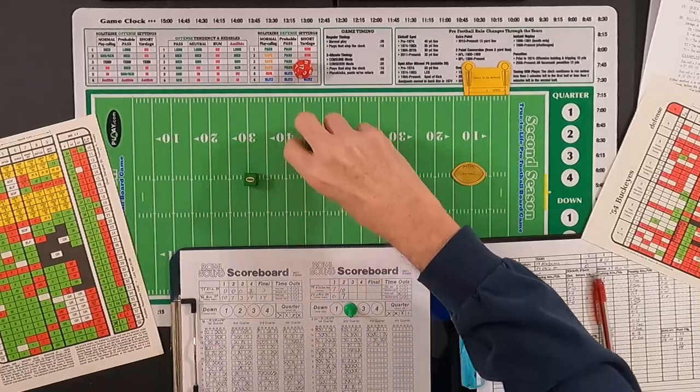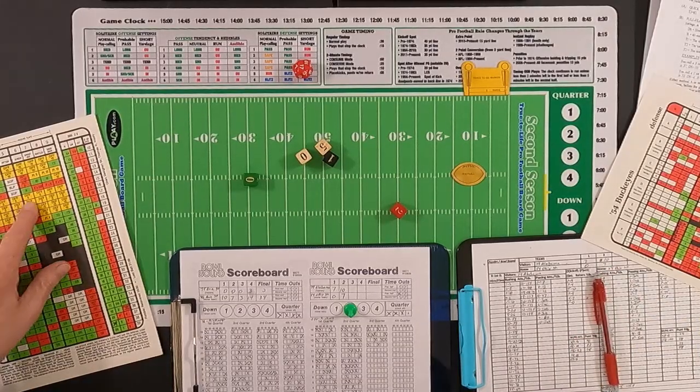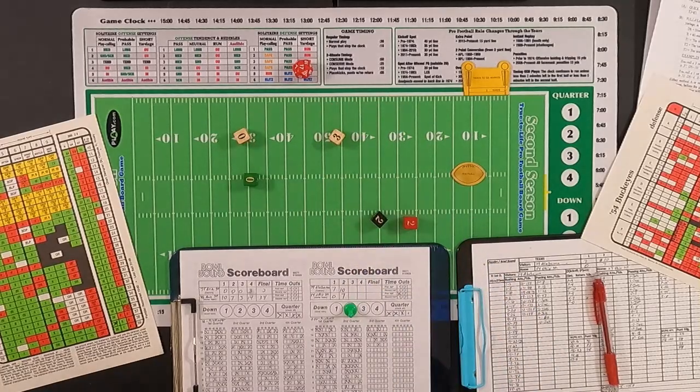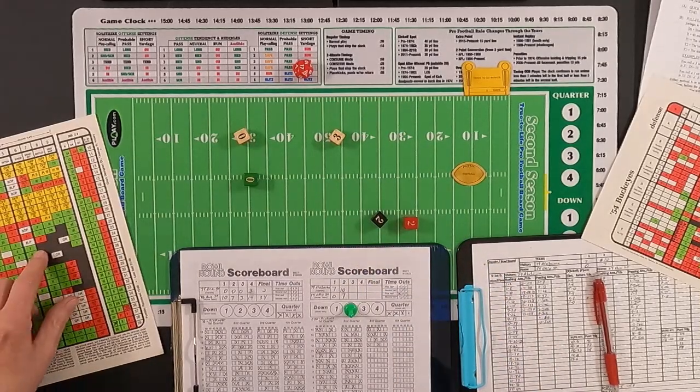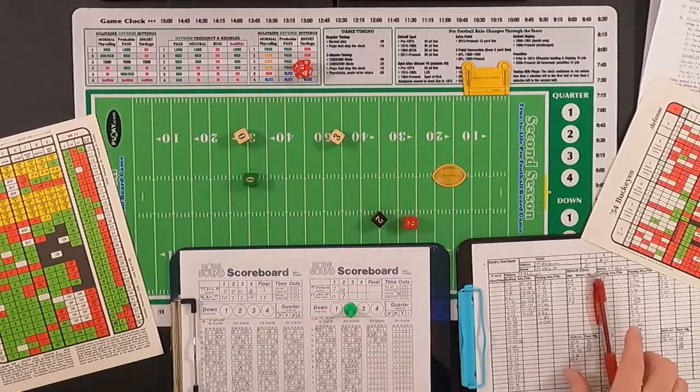He gets a 15. I got a 2 on a screen is nothing. And he got a 15 on a screen is an offensive 5. And 23 is incomplete. I'll take the 5-yard penalty. It's still second down.